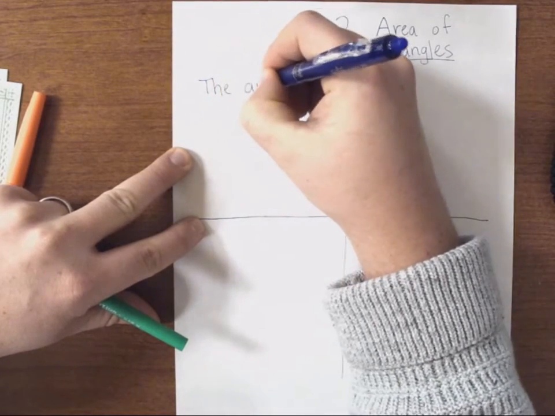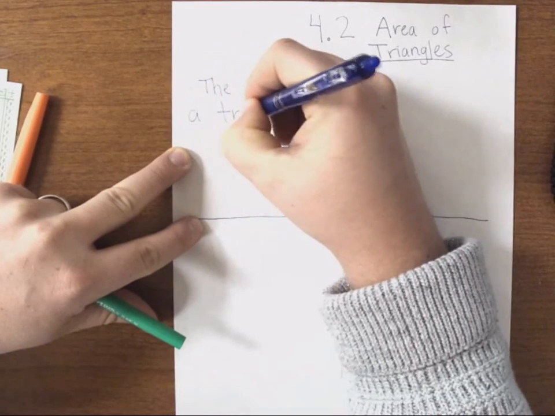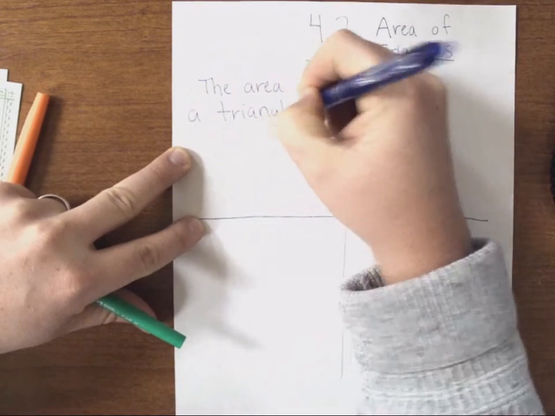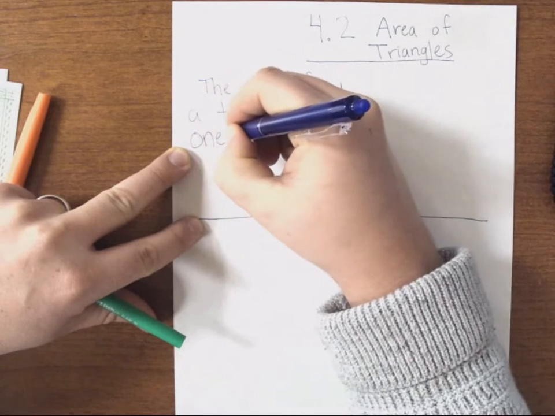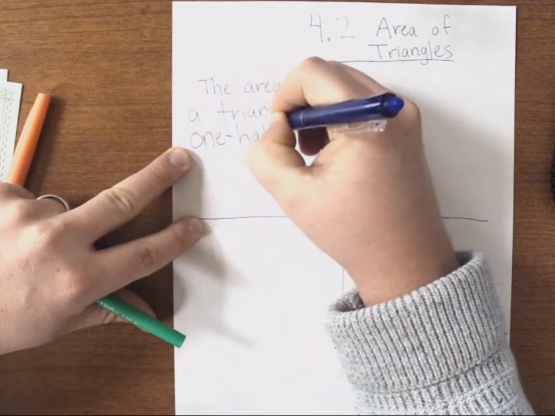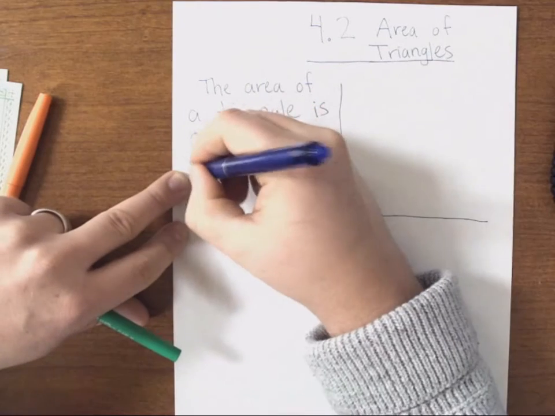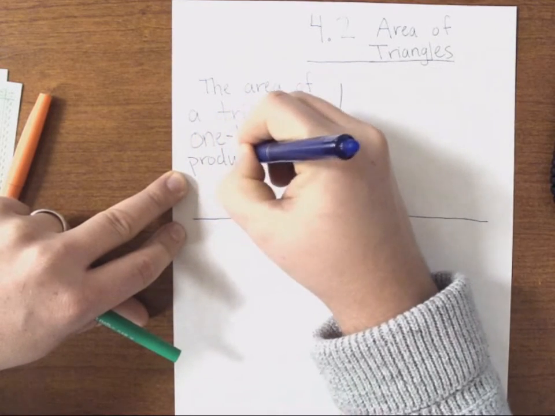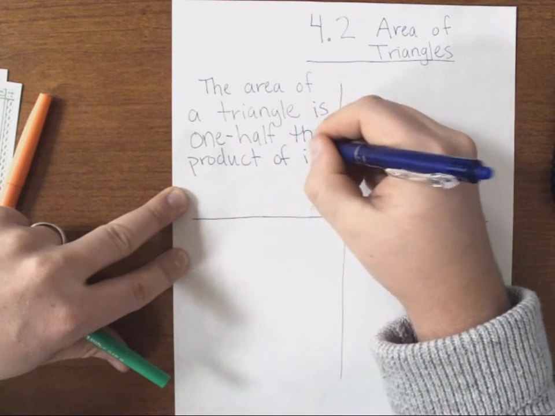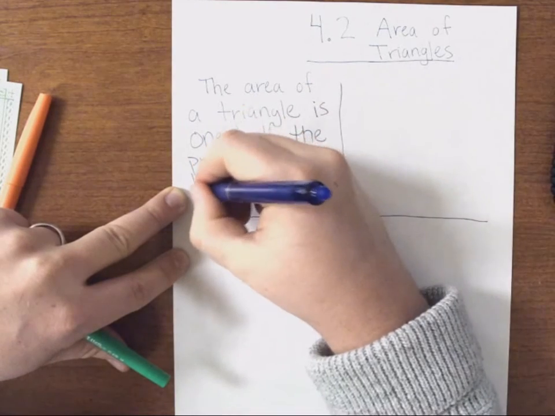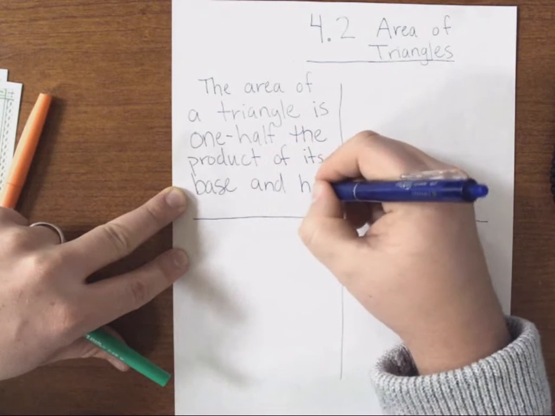The area of a triangle is 1/2 the product of its base and height.